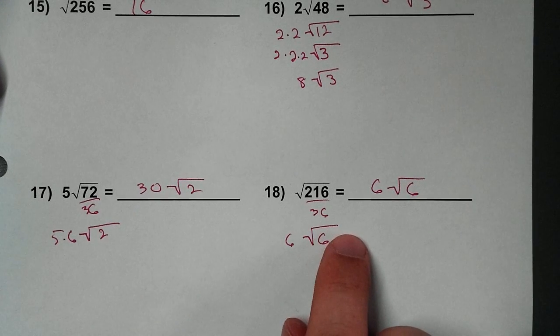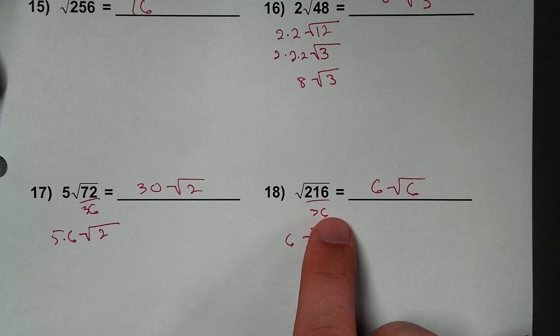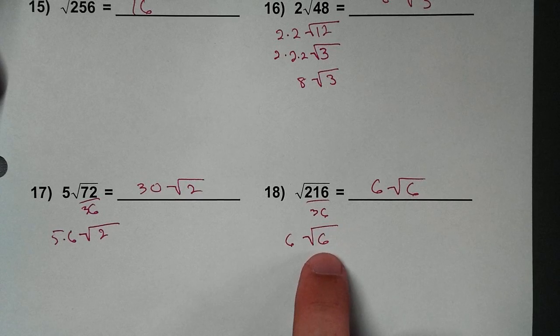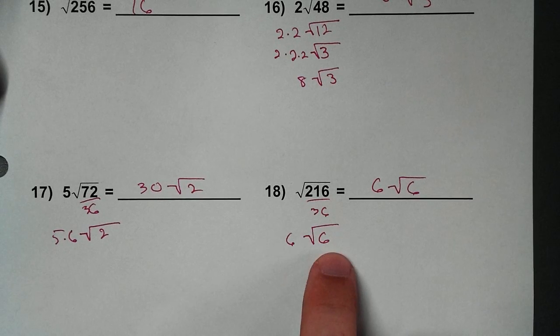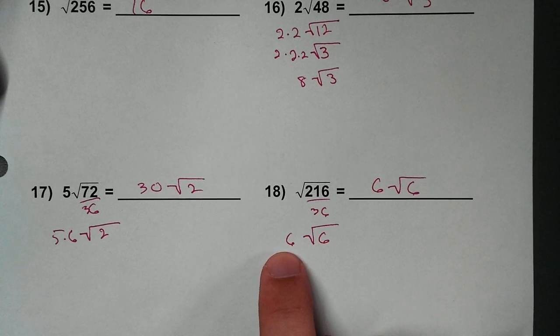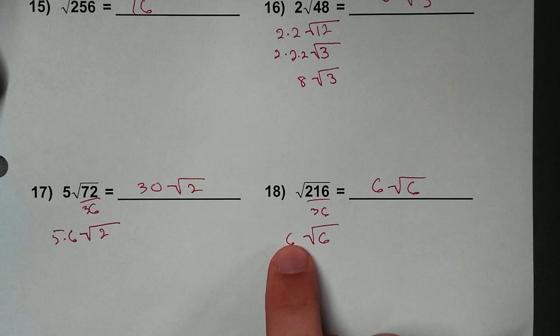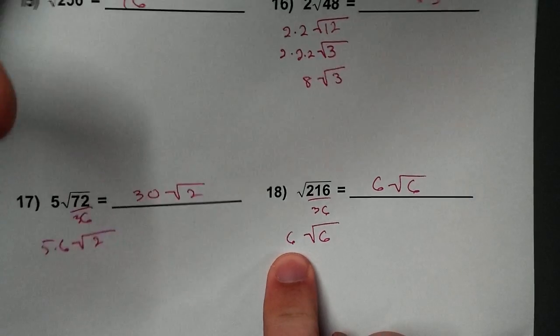Did the same thing here on 18. I looked and I saw the biggest number I could divide out was 36. 216 divided by 36 is 6 left over. And then 36, the square root of that is 6. So we pulled out the 6.